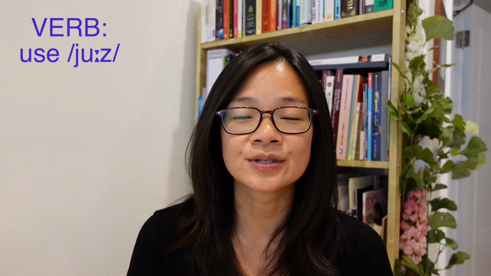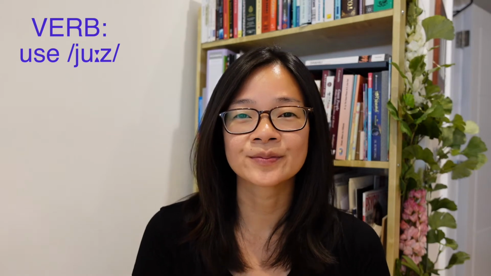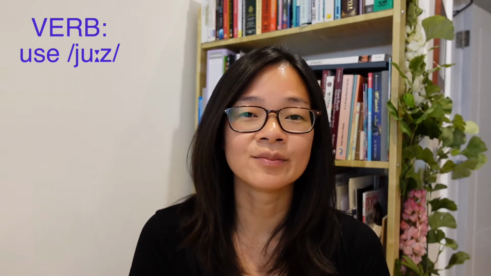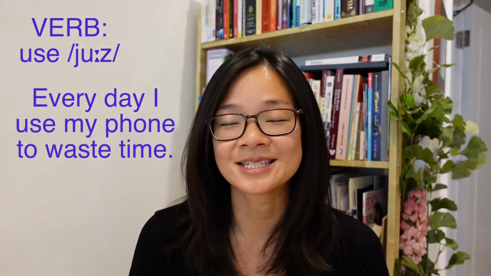So this word, if we use it as a verb, we're going to use the Z sound for the letter S. And it will sound like this. Use. Use. For example, every day I use my phone to waste time.